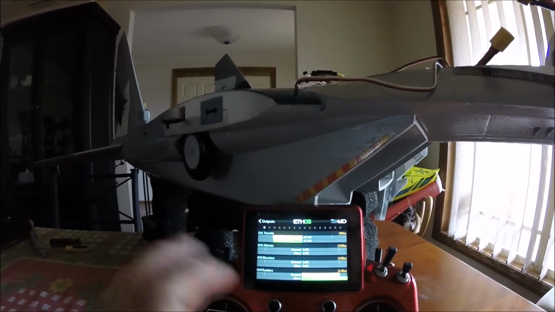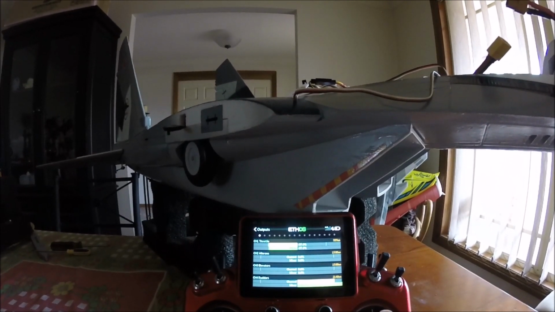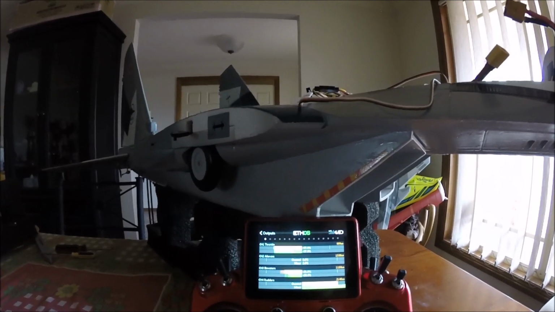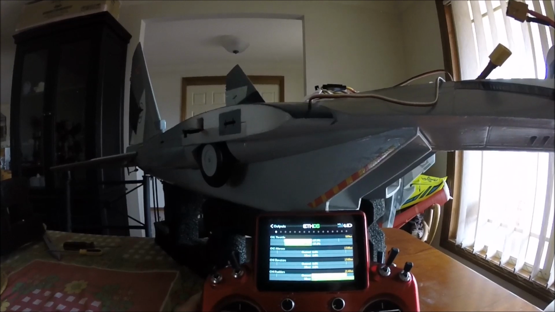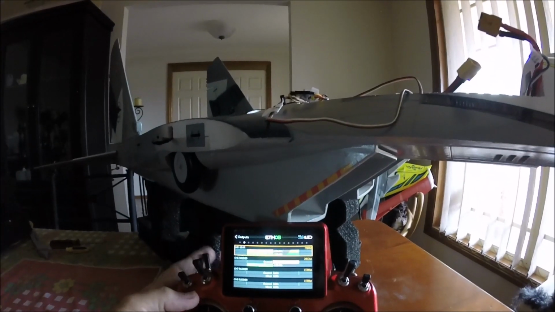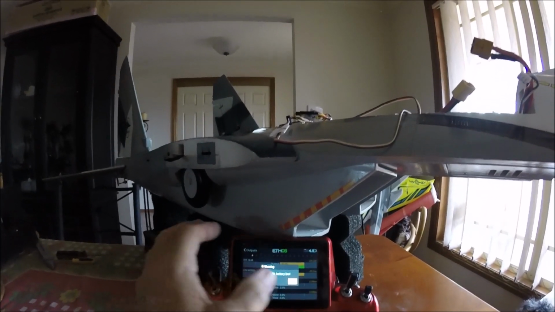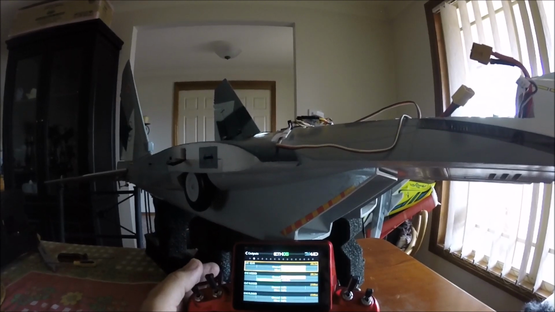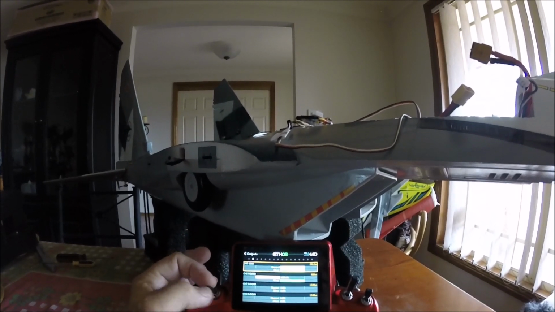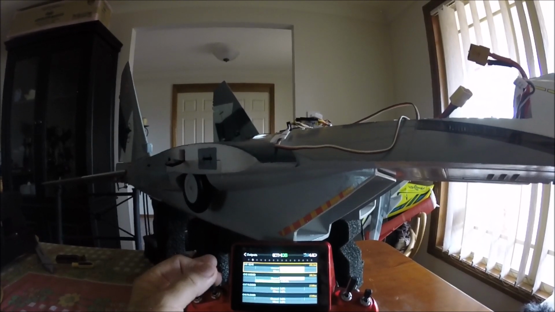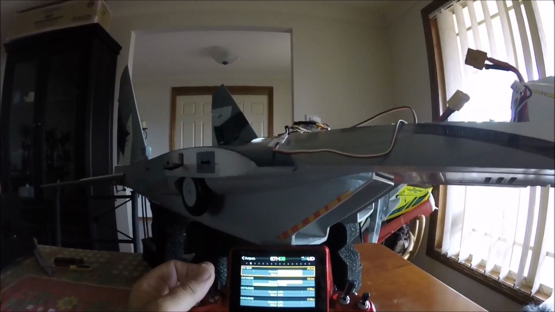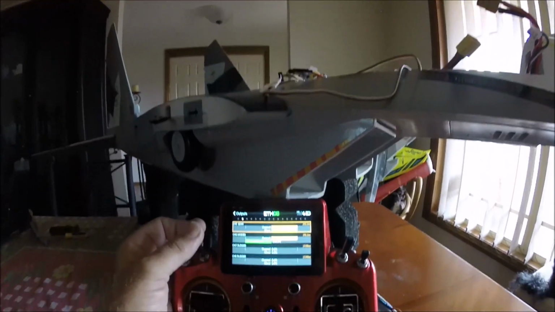I've got ailerons, channel 2, elevator, channel 3, rudders on channel 4. I've got the gear switch on gear up. Radio battery is low, gear down. Channel 5, and I've got that switch on channel 6, which is, I've got flight modes on channel 6.